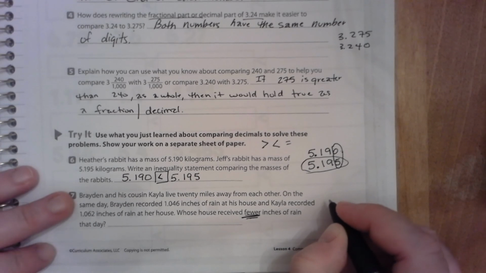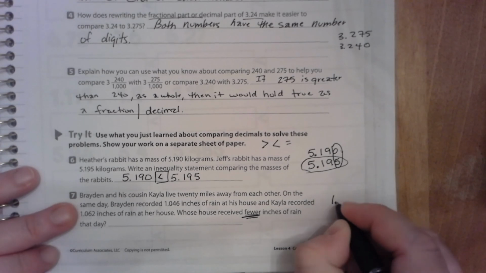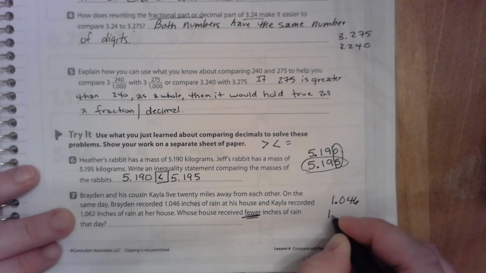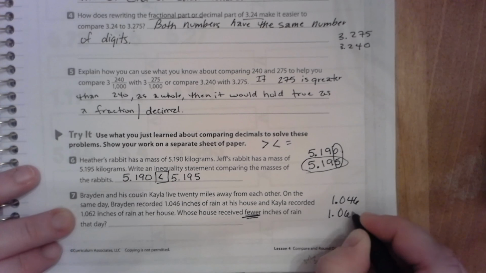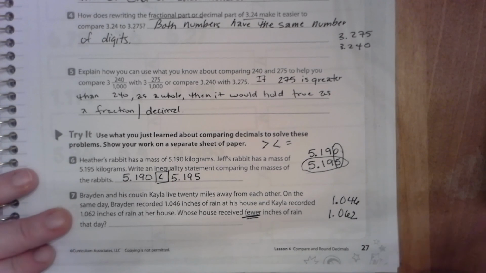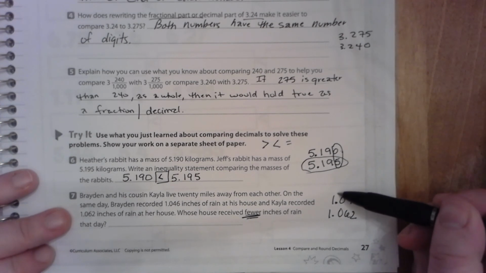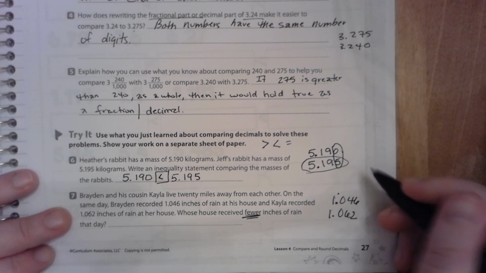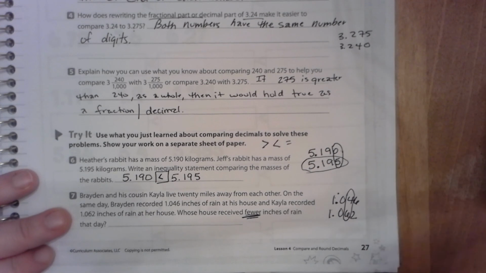Okay, so Braden had 1 and 46 thousandths. Kayla had 1 and 62 thousandths. Okay, just like we normally do, we're going to start in our greatest value with our 1. Okay, your 1s are the same, the 0s are the same, and this is where we have our difference.